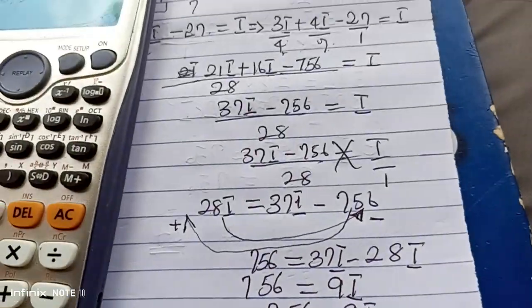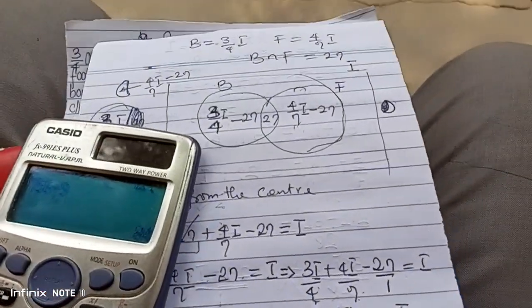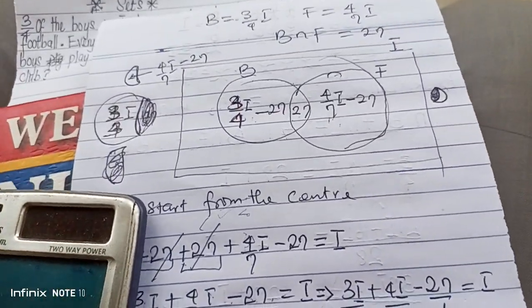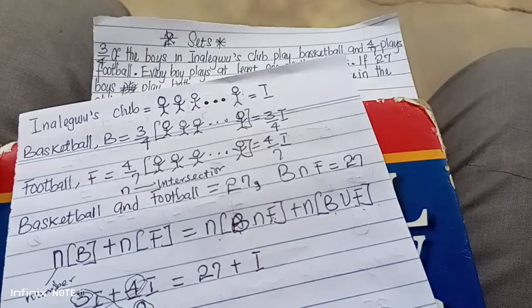So thank you for watching this question. How we solve it? We solve it in two forms, using formula and the other one using Venn diagram.